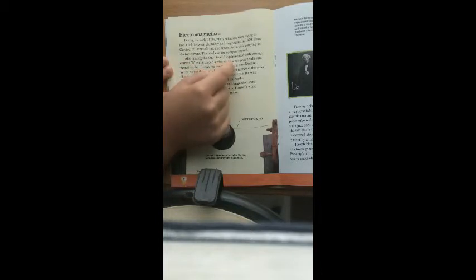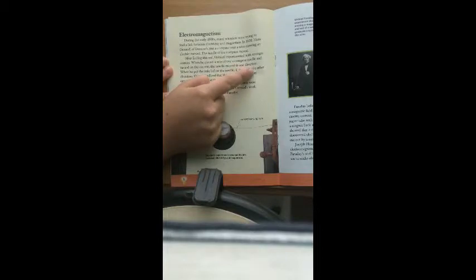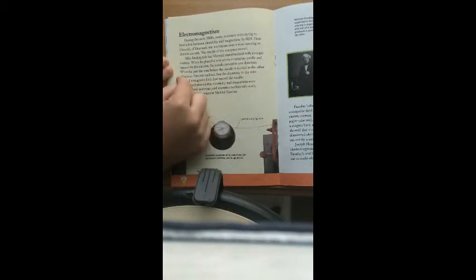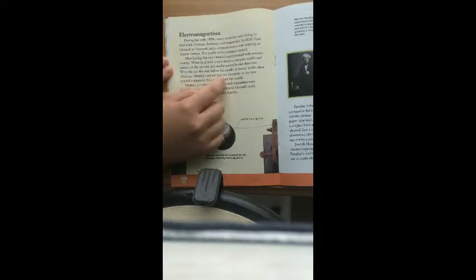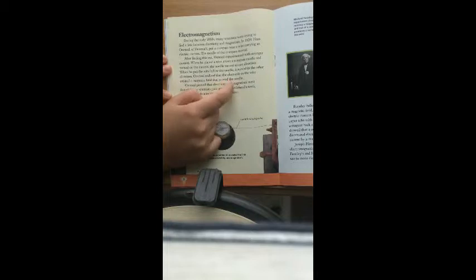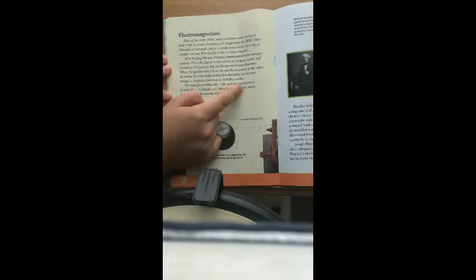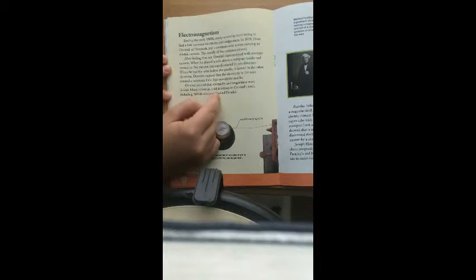After finding this out, Ørsted experimented with stronger current. When he placed a wire above a compass needle and turned on the current, the needle moved in one direction. When he put the wire below the needle, it moved in the other direction. Ørsted realized that the electricity in the wire created a magnetic field that moved the needle. Ørsted proved that electricity and magnetism were linked.